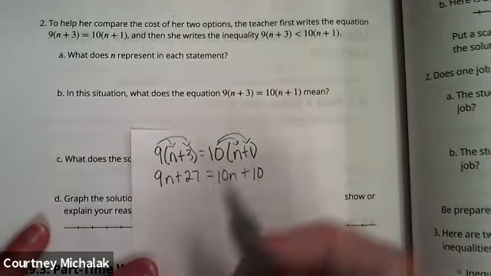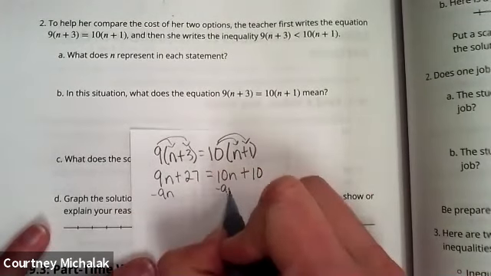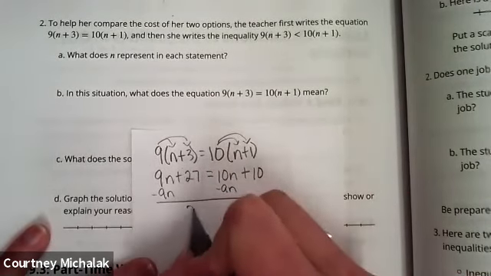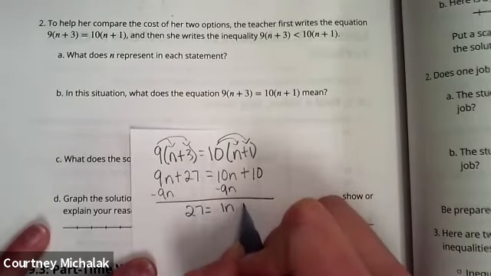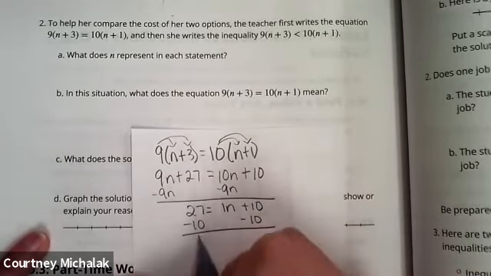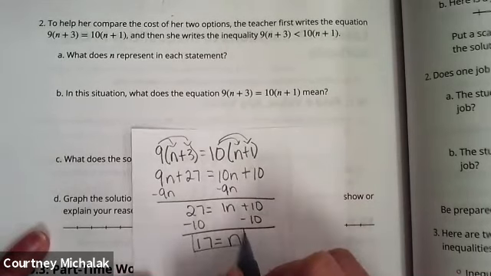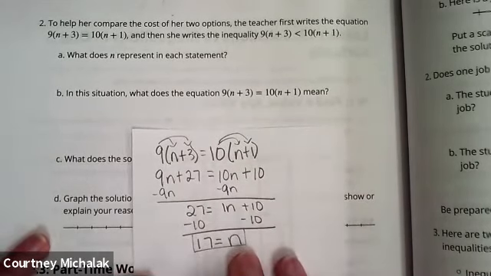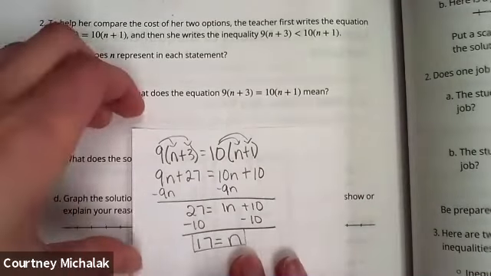And I'm just working through showing all of the steps to solving. So I'm getting that at 17 students, they are equal in price, either orchard A or orchard B.